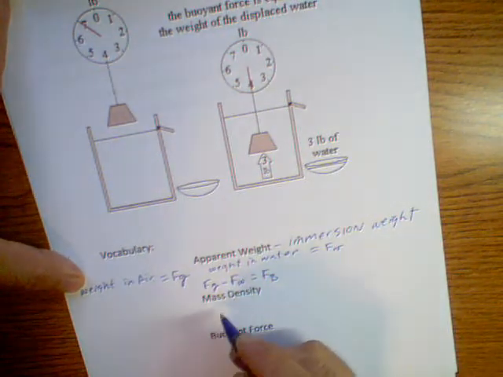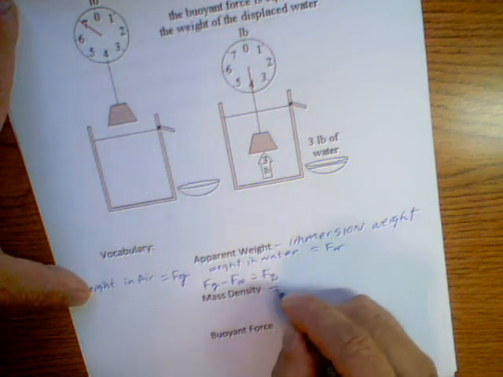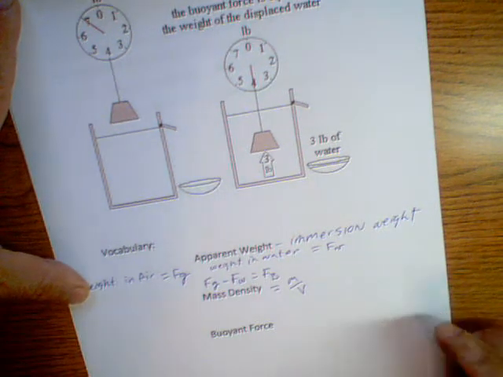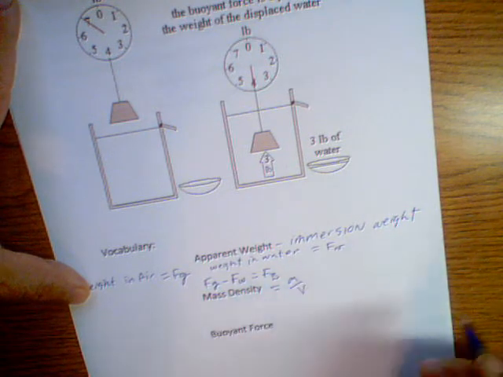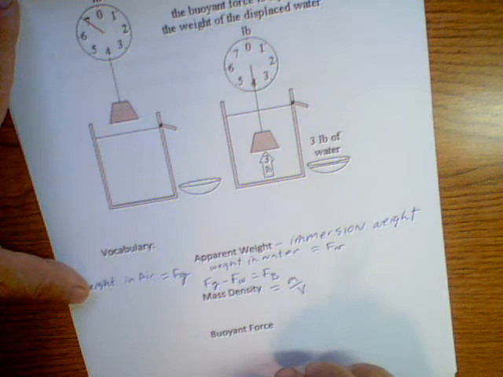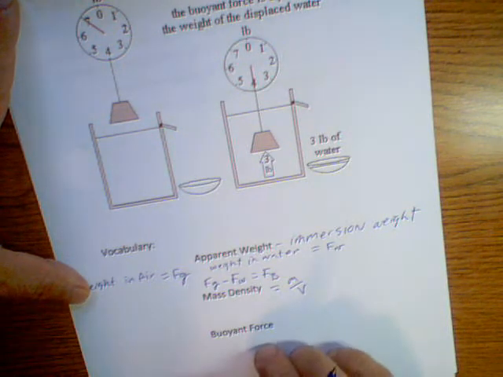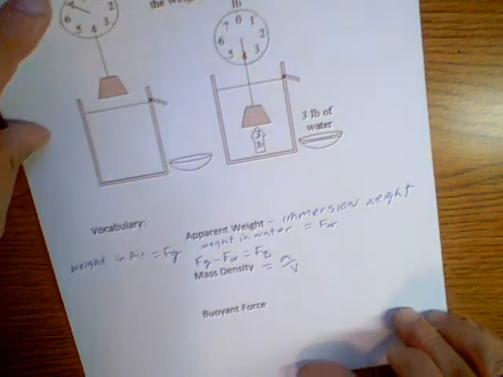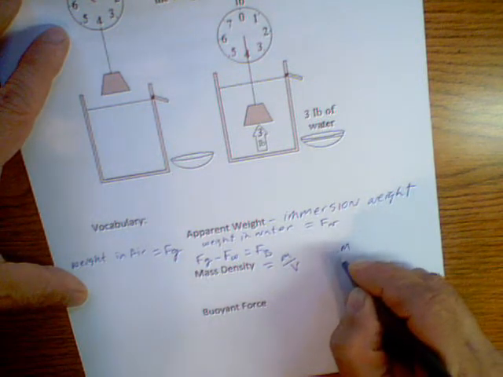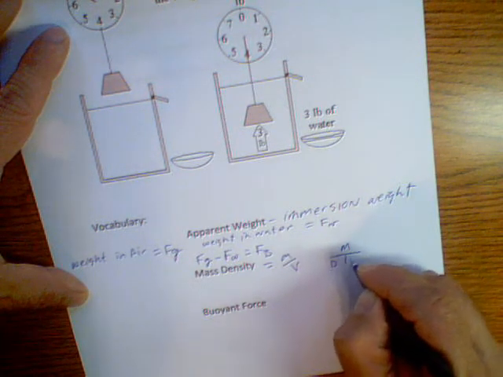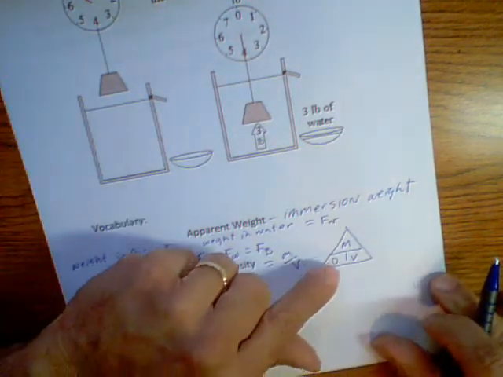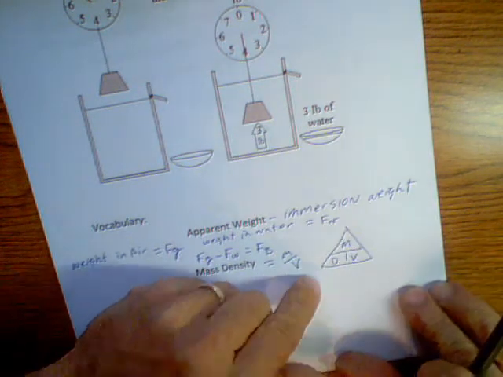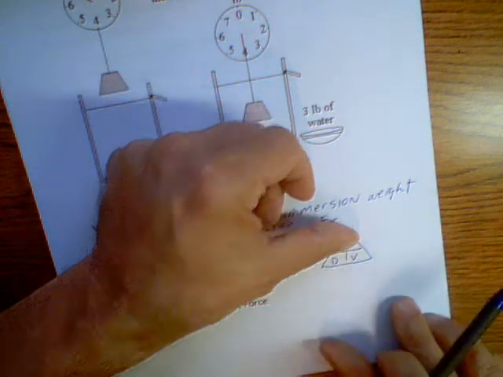All right, so mass density equals mass over volume. We know this by now. And don't forget, you're going to have to find the density, because I'm going to show you the relationship between density and buoyant force in a minute. So that's why you have to know what mass density is. You have to be able to find it. Don't forget from your studies that you can set up a simple triangle. If you want density, it's mass divided by volume. If you want volume, it's mass divided by density. And if you want mass, it's density times volume.